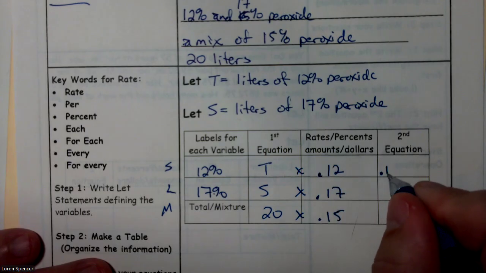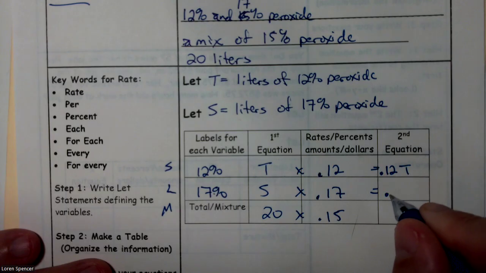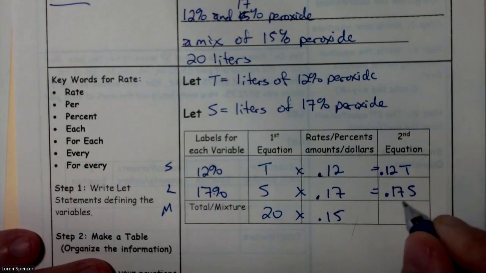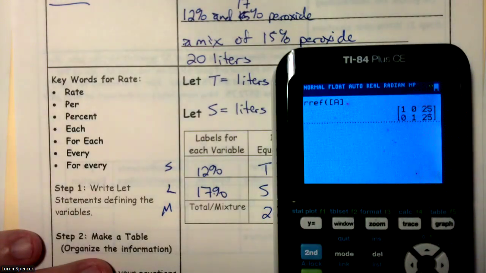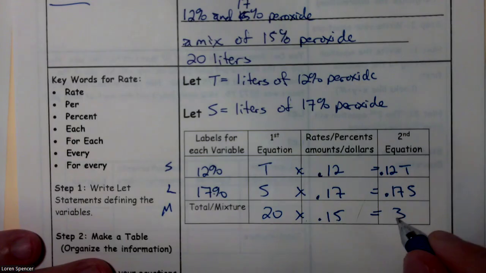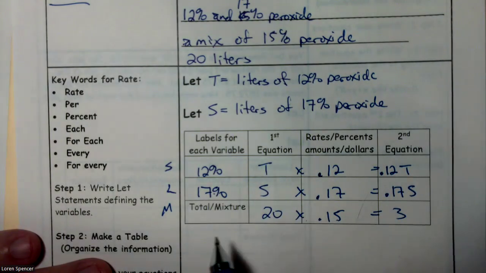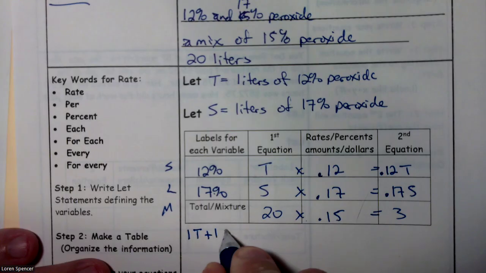So this becomes 0.12T. This becomes 0.17S. And when I multiply this times this, 20 times 0.15, we end up getting 3. So my first equation is 1T plus 1S equals 20.